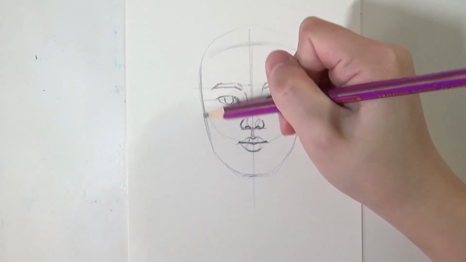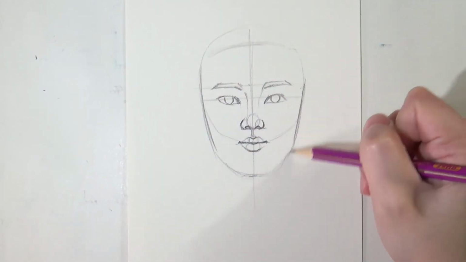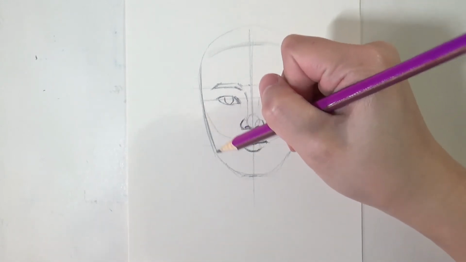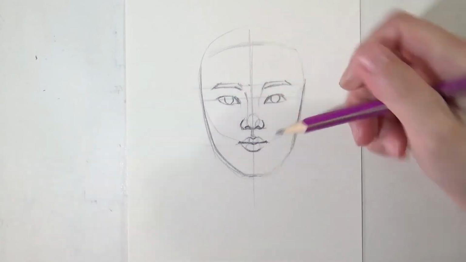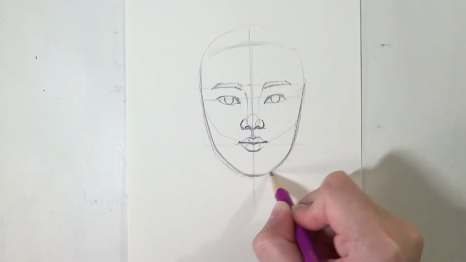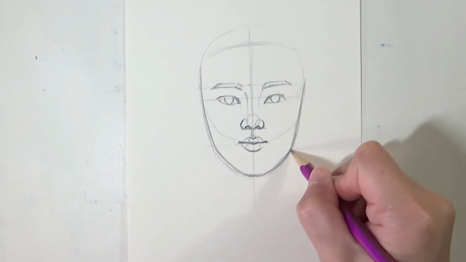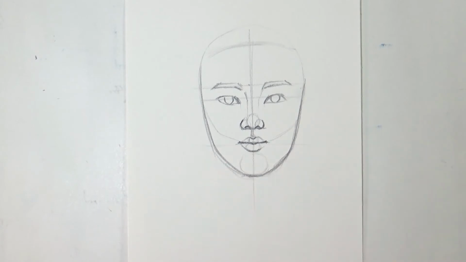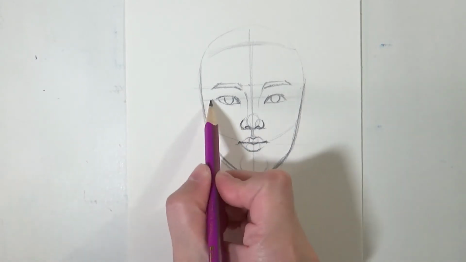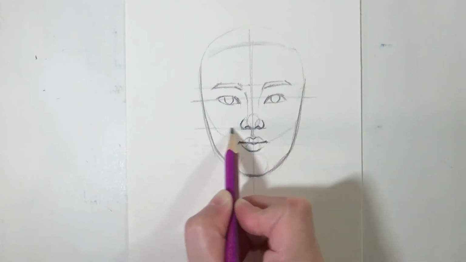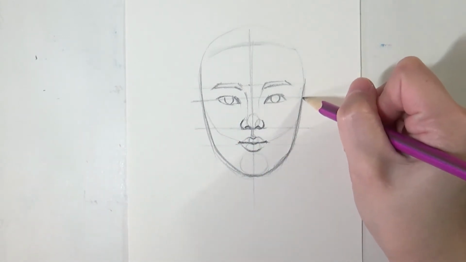Now it's time to fix the outline of the face. Around the level of the lips, I start to turn my face outline connecting to the chin, because that is where the jaws are, but you just can't see the jaws from the front view. You can imagine the chin is kind of round and sticking out a little bit. Now let's get the length of the ears. I go from the level of the eyes down to the bottom of the nose to draw them out.